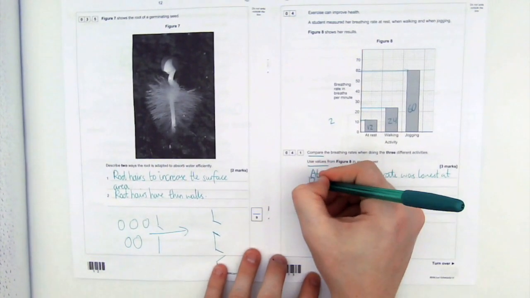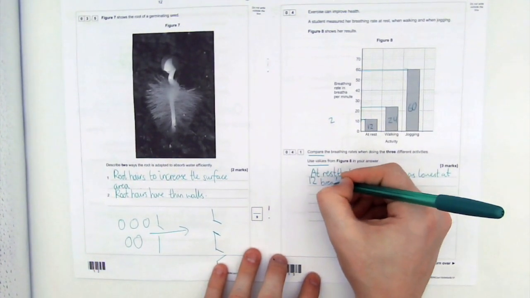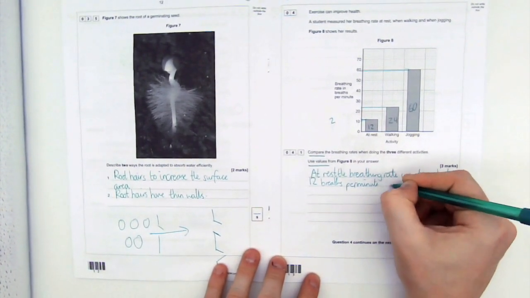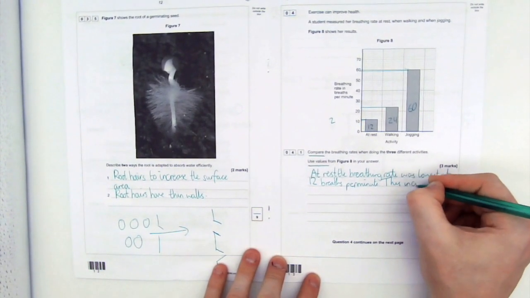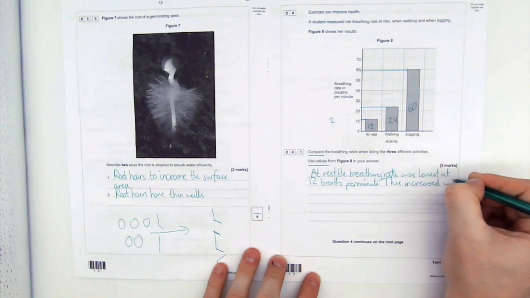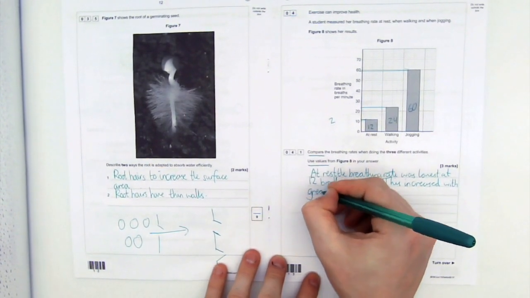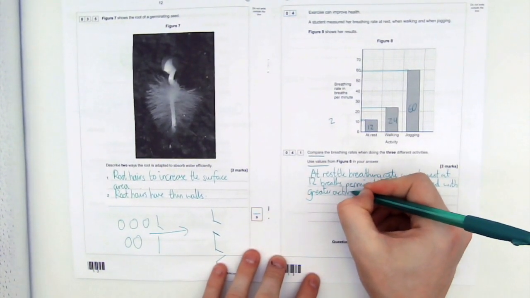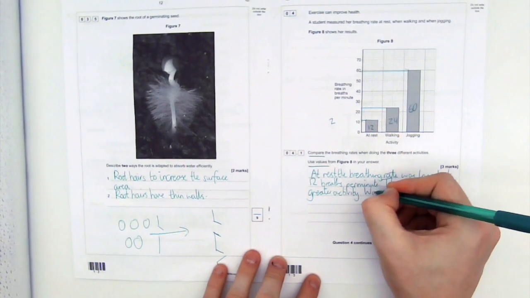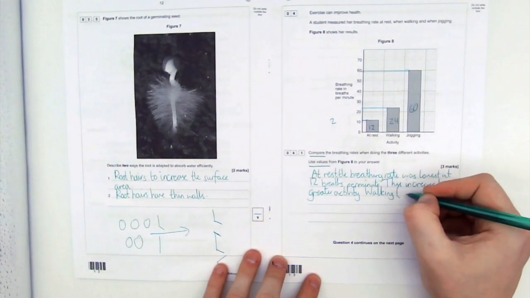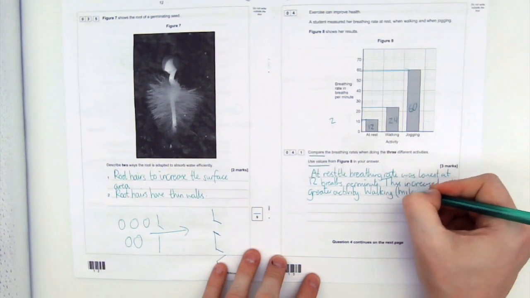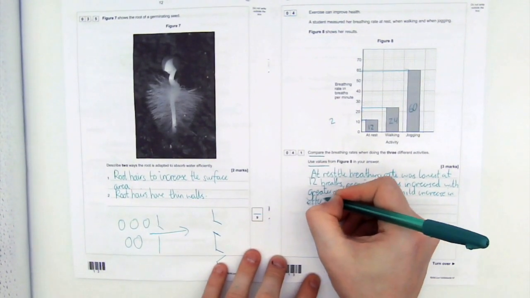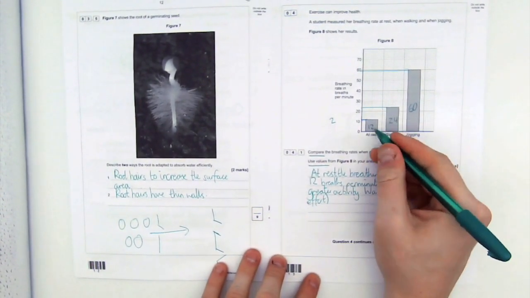At 12 breaths per minute. Okay, this increased with greater activity, because obviously walking is more activity than just sitting around, and jogging is more activity than walking. So walking, I'm going to say a mild increase in activity, or mild increase in effort. It doubles, because 24 is twice 12.